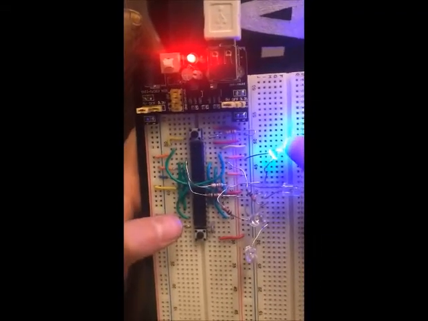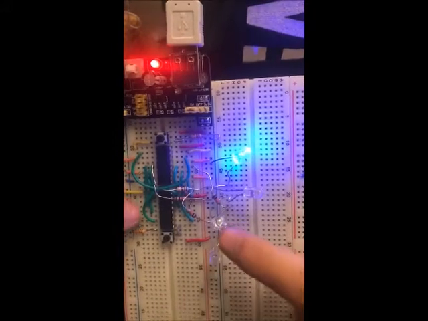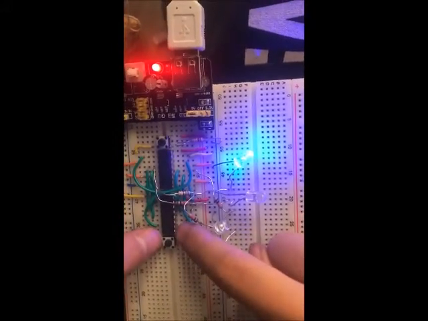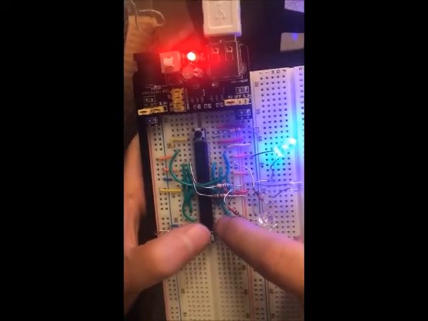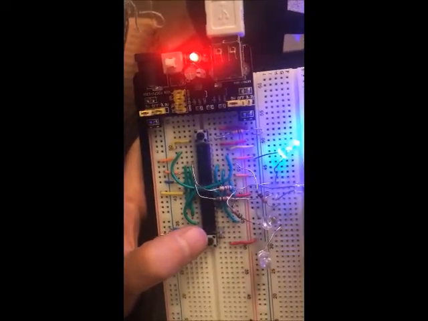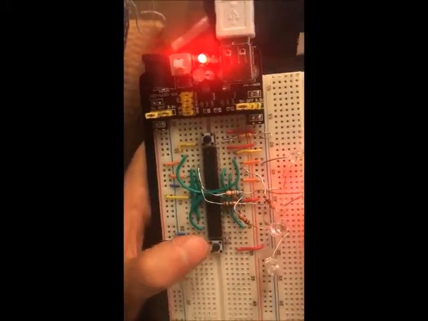So this bulb that's lit right now is M1, this bulb is M2, this bulb is M3, and this bulb is M4. And this is going to be the clock. So whenever I press this, it's going to lead to a rising edge that makes it jump along the line over here. So for example, I press this one and it jumps to this one.